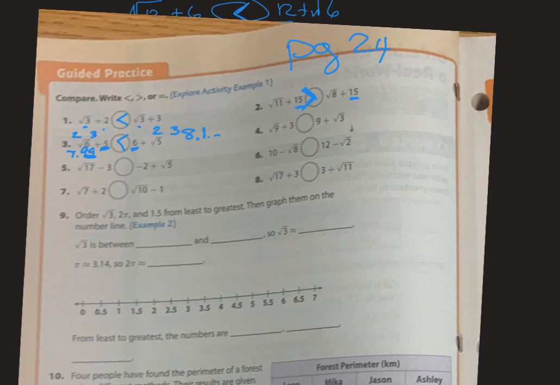On 4, it says the square root of 9 plus 3. And that one we can do because that's 3 plus 3, right? And then we have 9 plus the square root of 3. We already know that 9 plus anything that's not negative is going to be greater than 6, right? So less than. Am I going too fast or do they make sense?